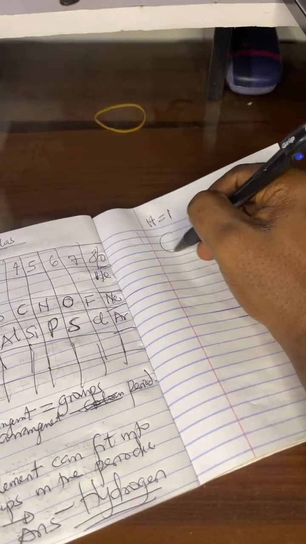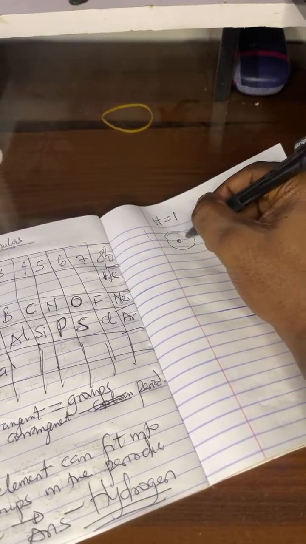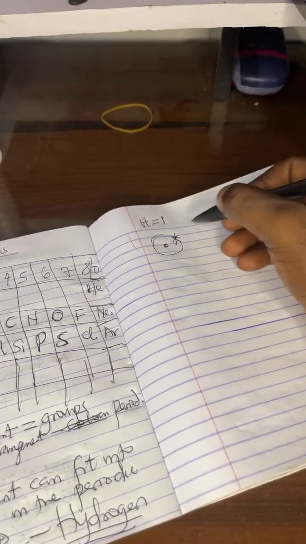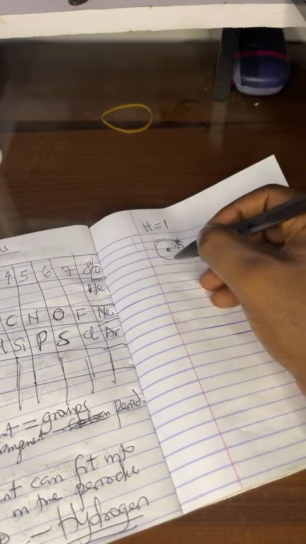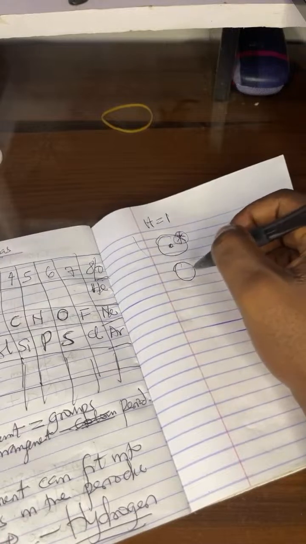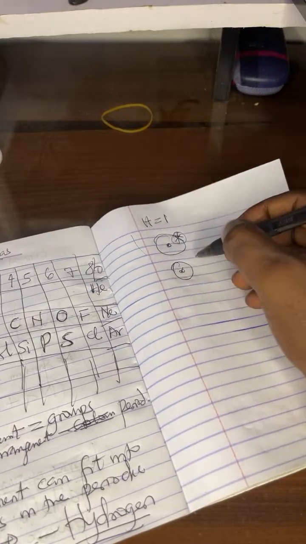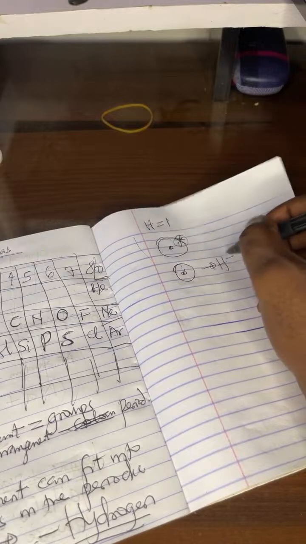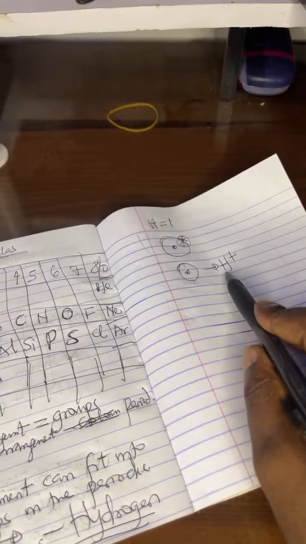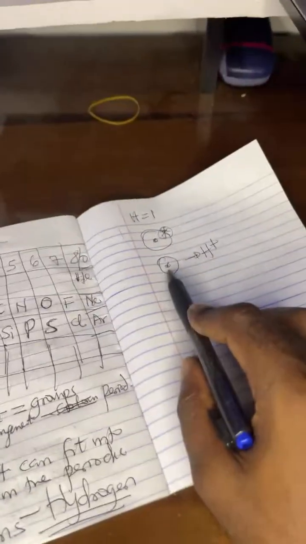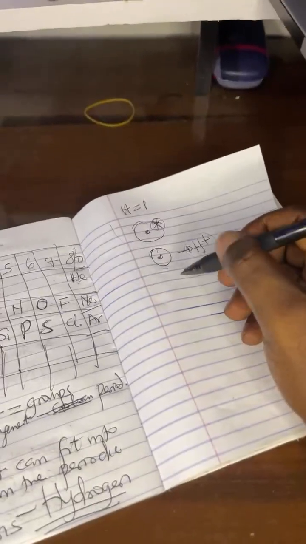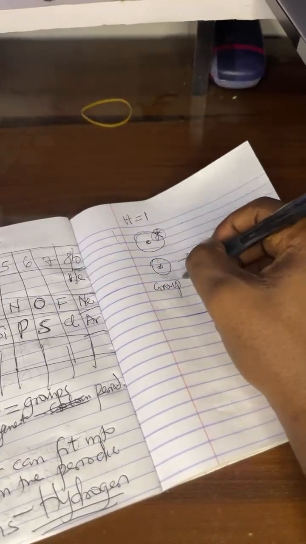So that means if I draw the shell, this is hydrogen, just 1. So hydrogen can either lose this electron and become H+. Because when you lose an electron in chemistry, you become positive. So this is hydrogen behaving like a group 1 element.